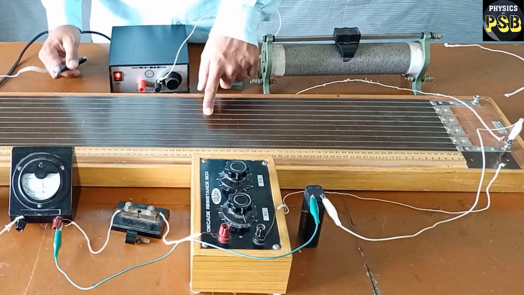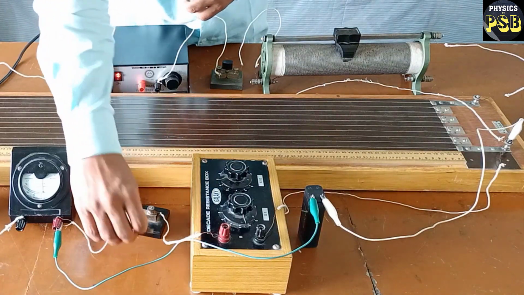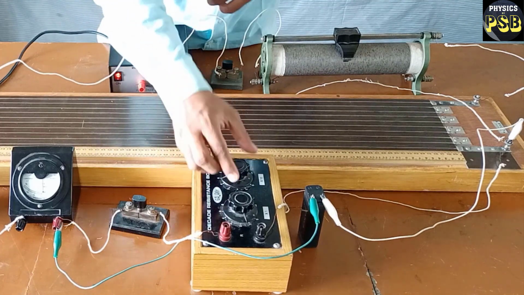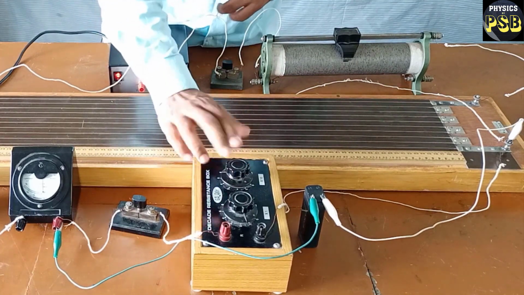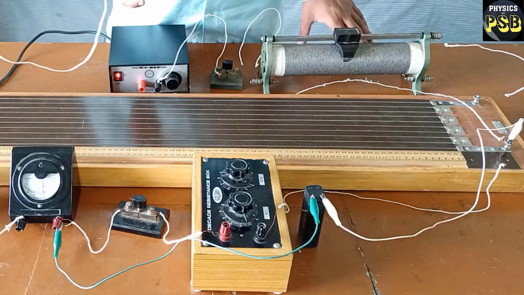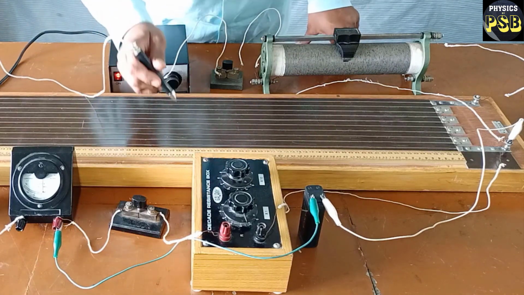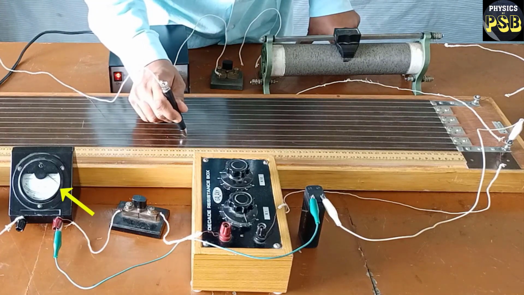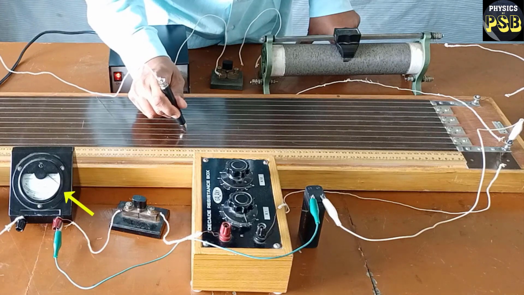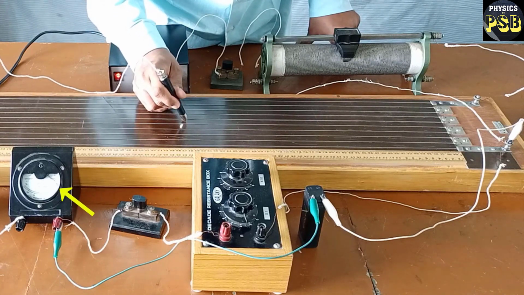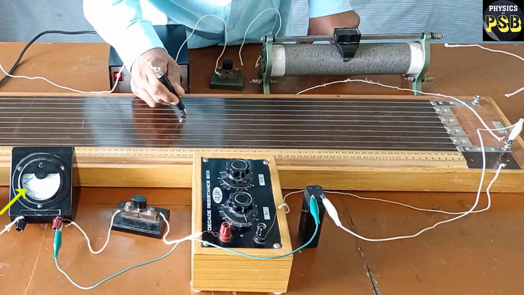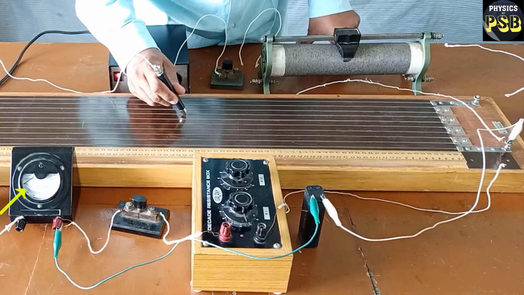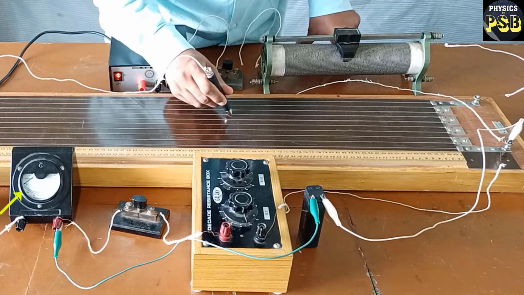Then I include this resistance box in the secondary circuit. I add 10 ohm resistance. Now we'll find out the balancing length by repeating the same method. I press these segments till the deflection in the galvanometer gets reversed. The deflection has got reversed at this point. Now I move the jockey in this direction.